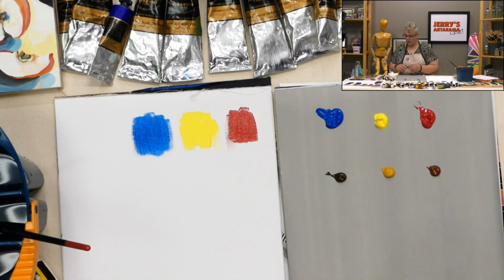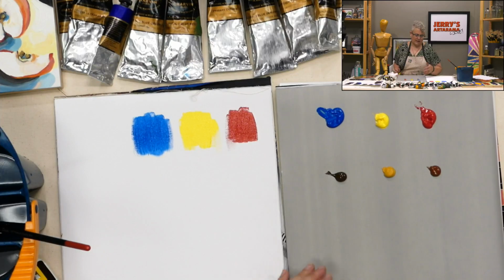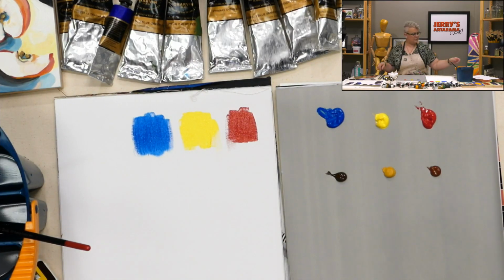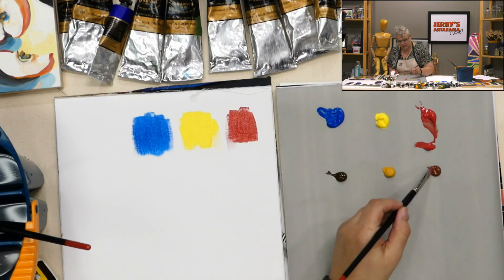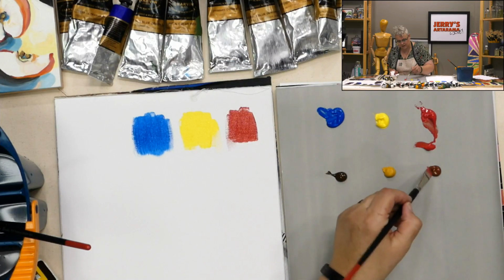Now you could go with that, or if you had a sepia, or anything that's a darker color, we're going to just use that to knock down. All right. So I've got my red. We're going to take some of that, and just a smidge of this burnt sienna.